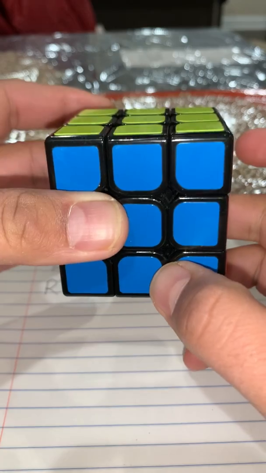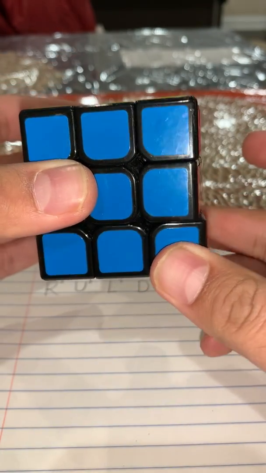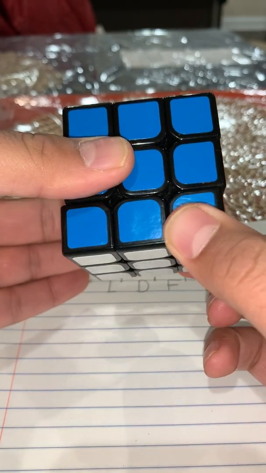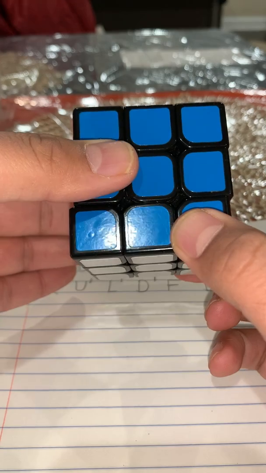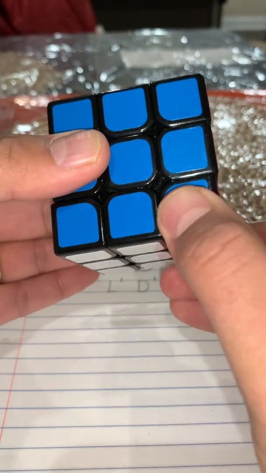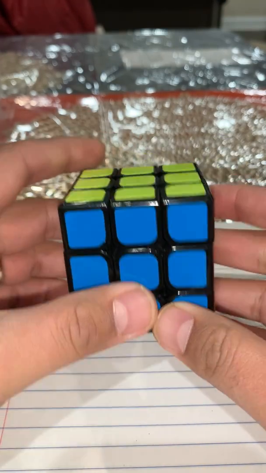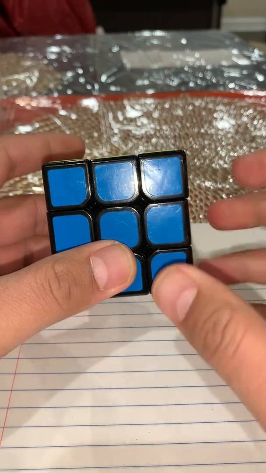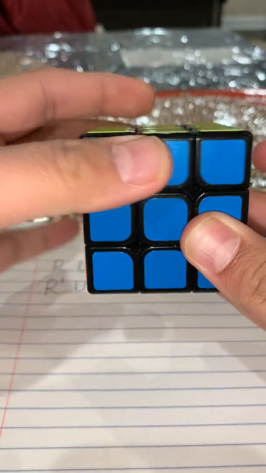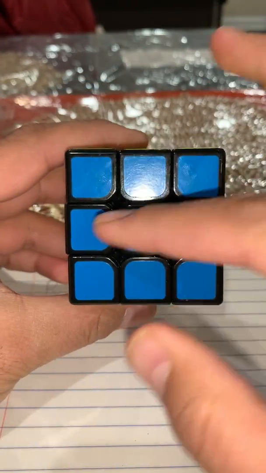All right, so once again, this is D, and for me to do D, it goes like this, clockwise. And if I say D prime, you just do it the other way, the opposite of how the clock hands go, right? Same thing. All right, so we covered right, left, up, down. Now we're gonna cover F.